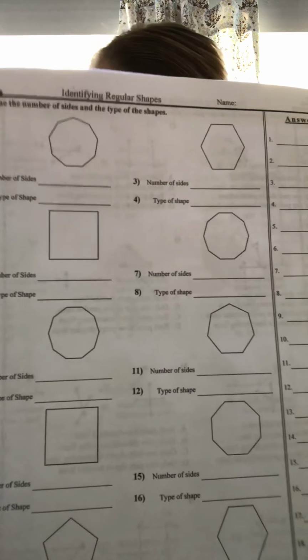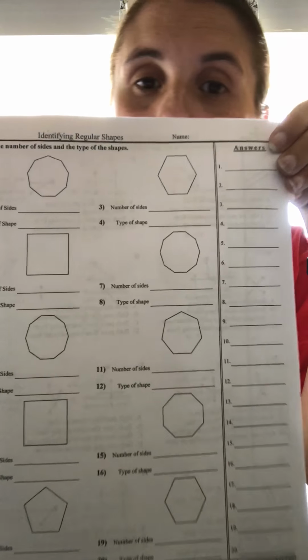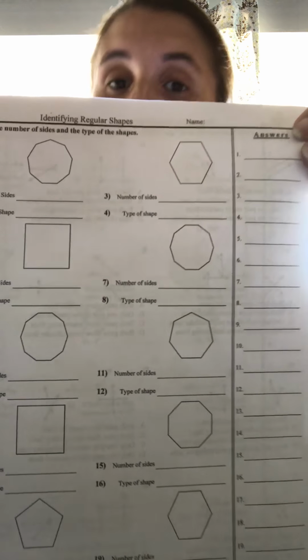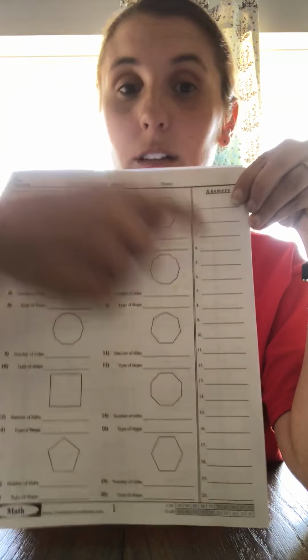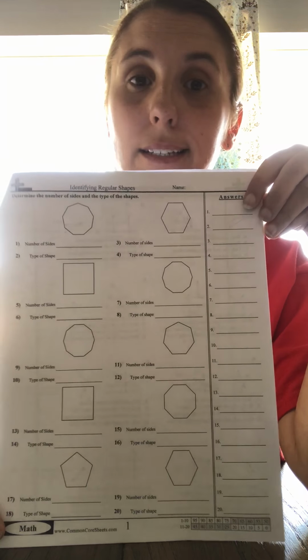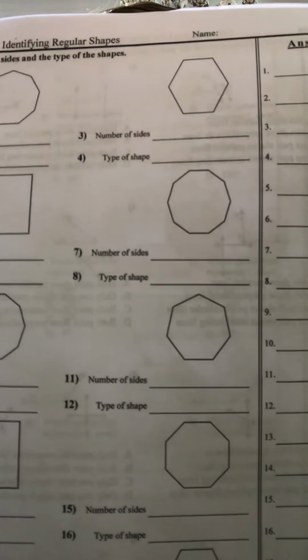All right. The next page says determine the number of sides and the type of the shapes. So what you have to do, number 1, you're going to tell me the number of sides that it has. And that's just an easy count. That's a pre-K problem, okay? So you can do half of these pre-K problems. You're counting sides. The second part of each of these is the type of shape. That's where you have to remember.